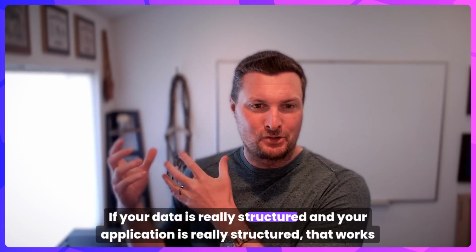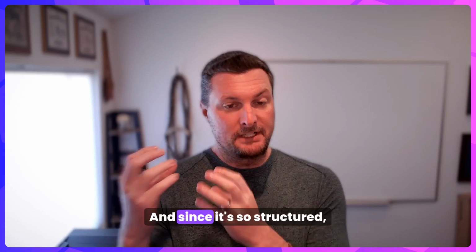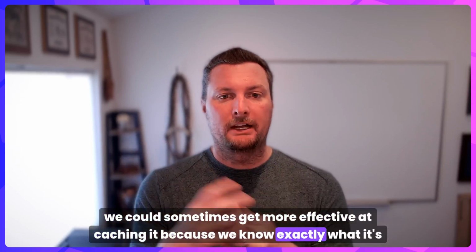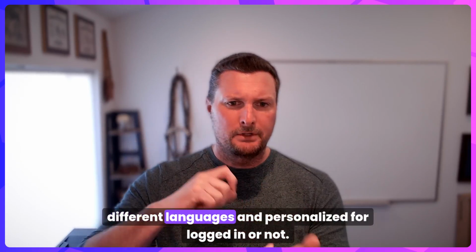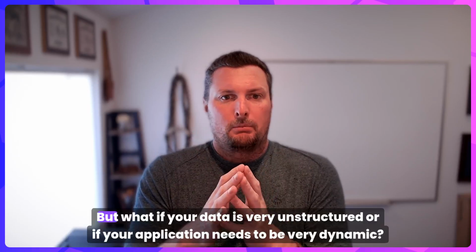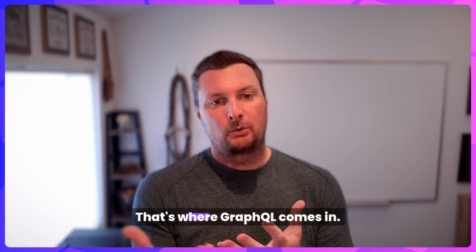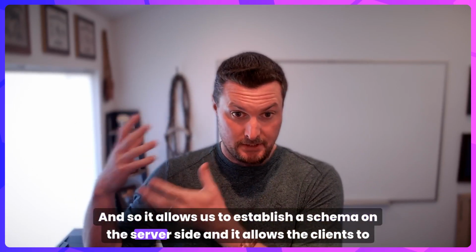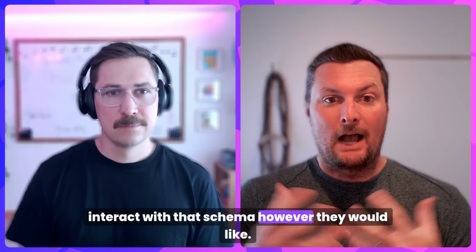And that can be really good depending on what your data source is. If your data is really structured and your application is really structured, that works great. And since it's so structured, we can sometimes get more effective at caching it because we know exactly what it's going to be and we know what the variations are going to be and whether we've got to worry about different languages and personalization for logged in or not. So that's great. But what if your data is very unstructured, or if your application needs to be very dynamic? That's where GraphQL comes in. It allows us to establish a schema on the server side, and it allows the clients to interact with that schema however they would like.